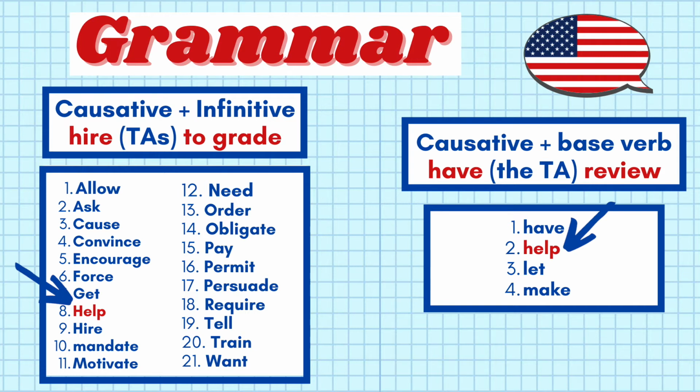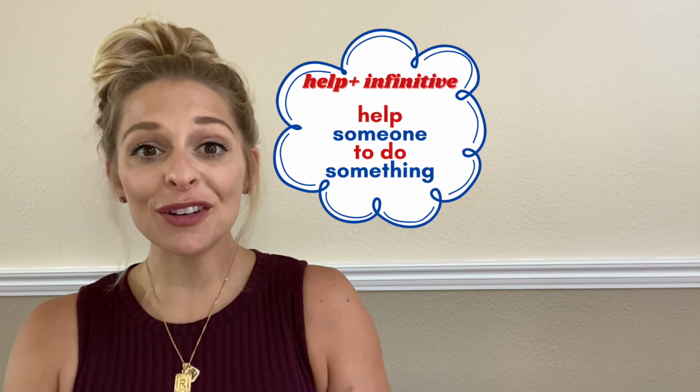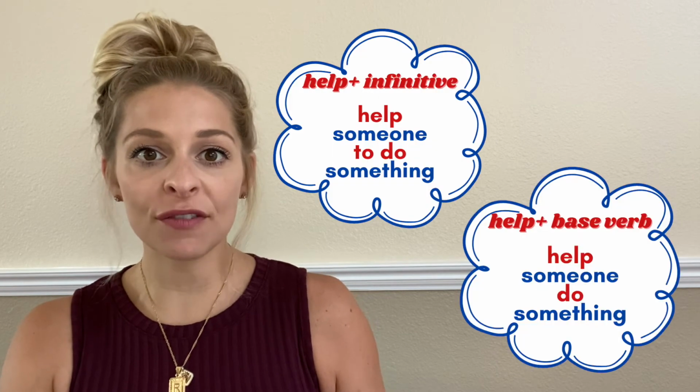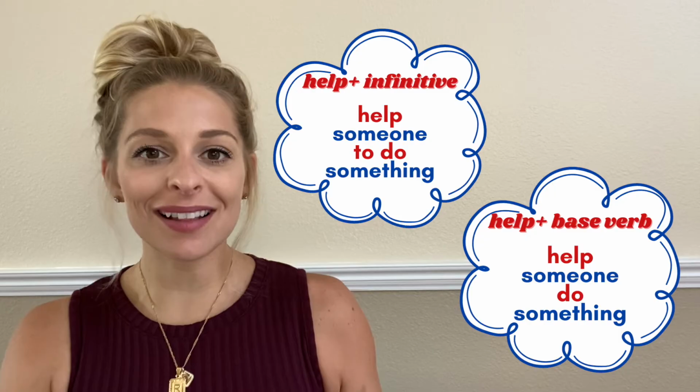So this one you don't really have to memorize. And also, just so you know, there is no difference in meaning if you choose the infinitive or the base verb after help. The meaning will be exactly the same.